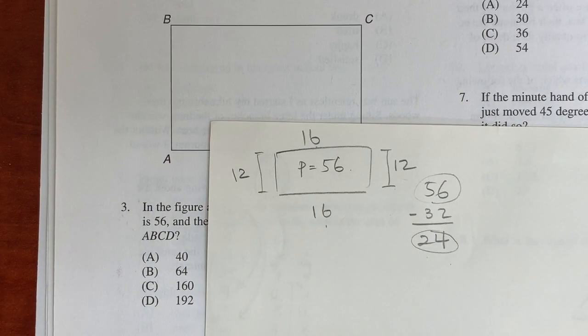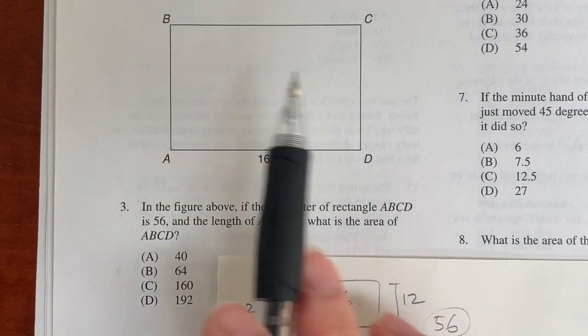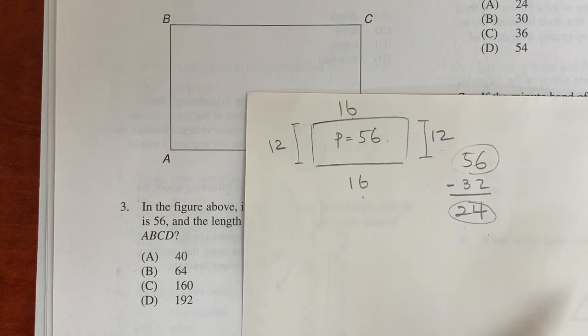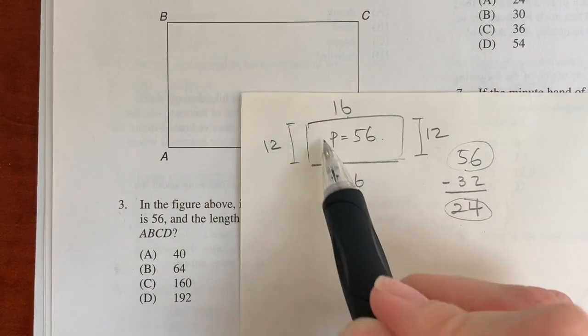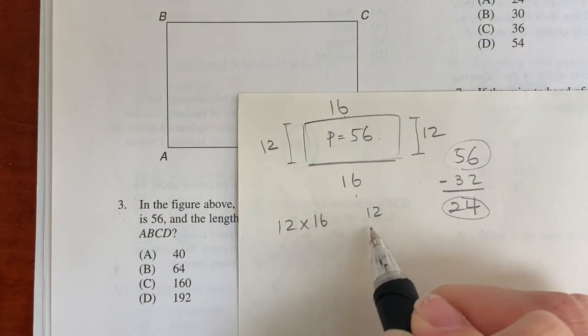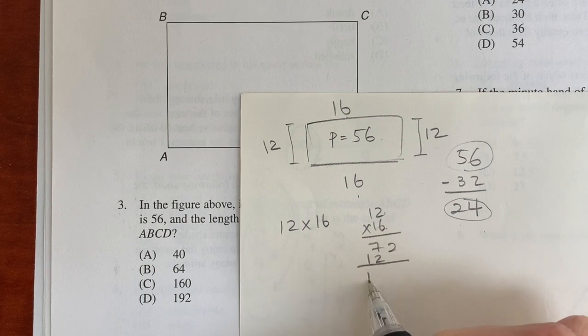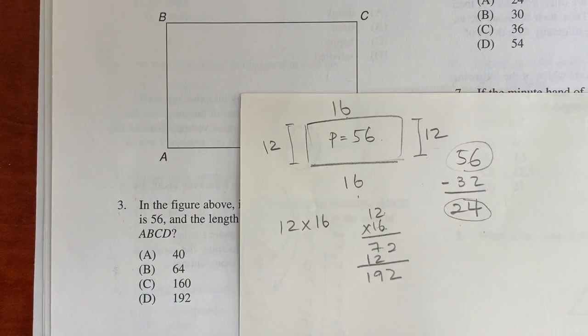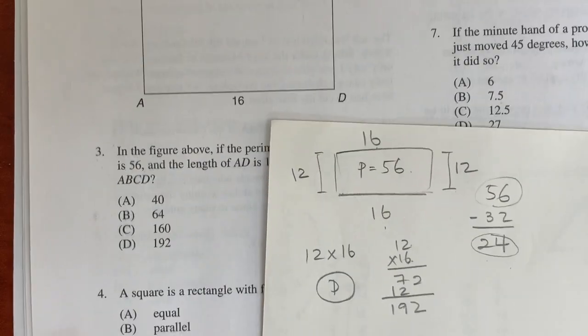And to find the area of ABCD, which is the area of a rectangle, all you need to do is get the length times the width. So 12 times 16 is equal to 192. It seems like D is the answer to this question.